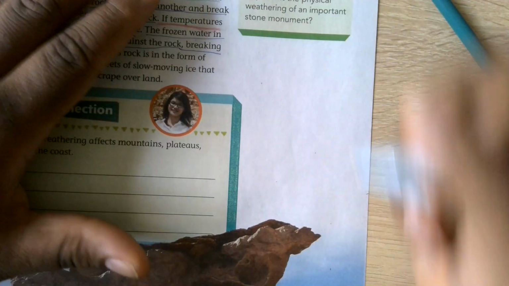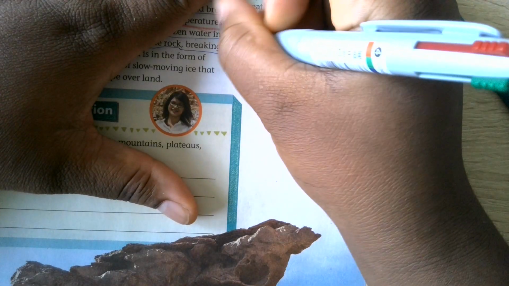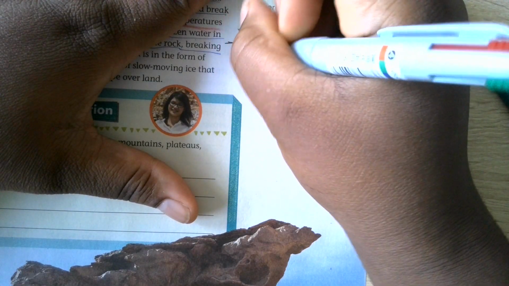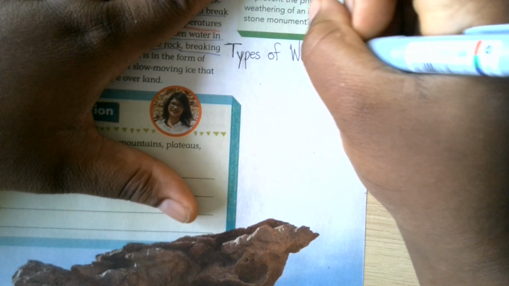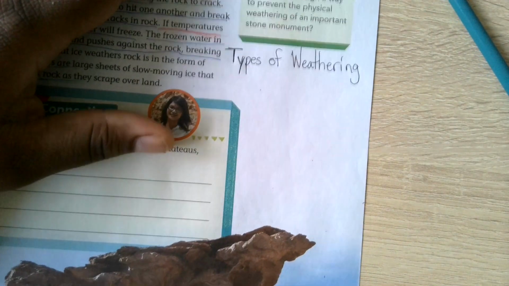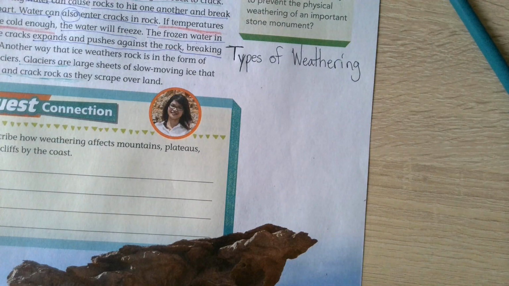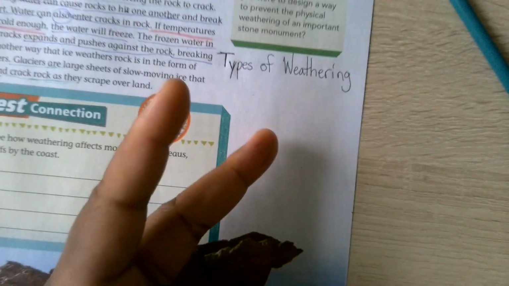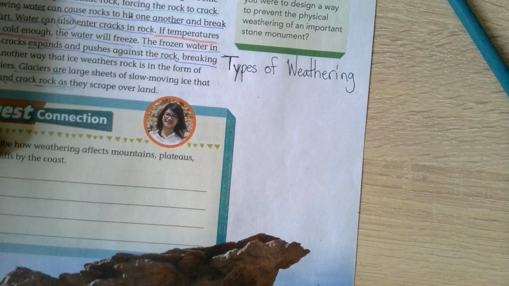Alright, so now we're going to take some notes on weathering. I'm going to start by writing types of weathering. I read about 2 types of weathering, and before I move on, I want to summarize what I read. Types of weathering. Now, what were the 2 types of weathering that I read about? I read about physical weathering, and I read about chemical weathering.